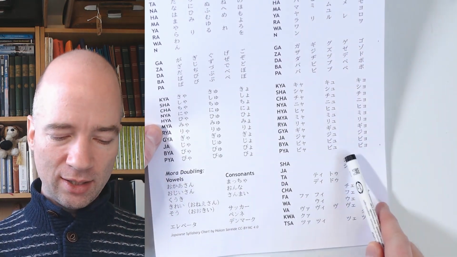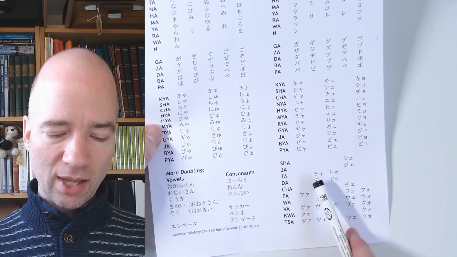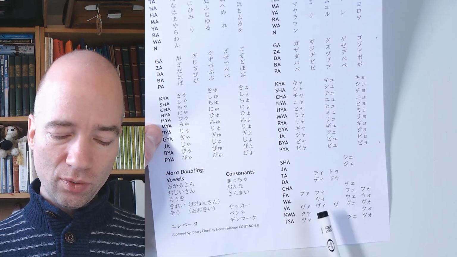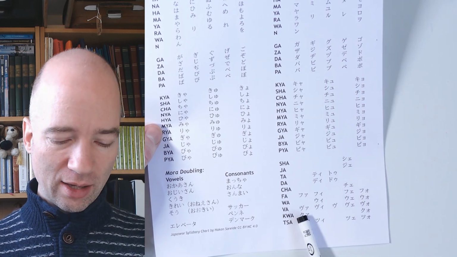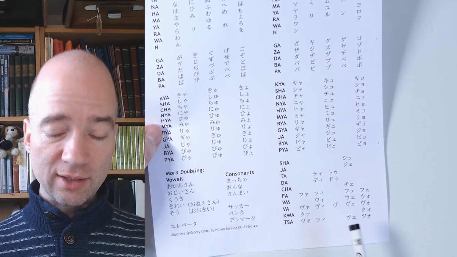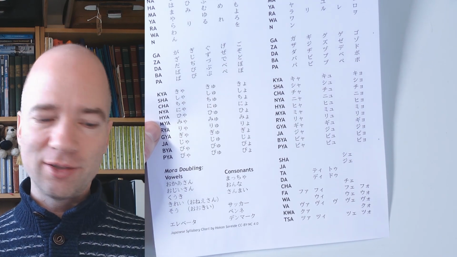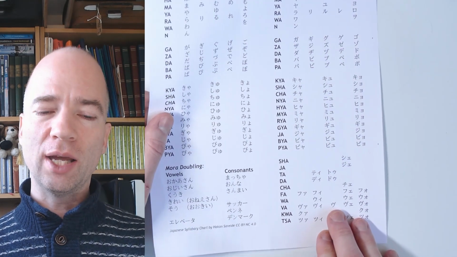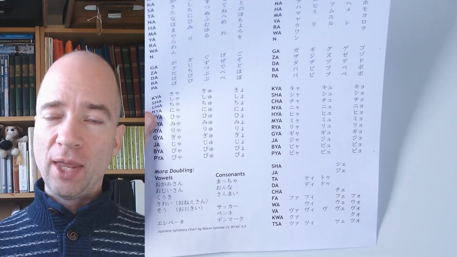So that is the she, je, ti, tu, di, du, che, fa, fi, fe, fo, wa, we, wo, va, vi, vu, ve, vo, qua, quo. And of course, some of those are more common to use than others in Japanese. I think there's actually very few of those that would exist in a more normalized word in Japanese, but there are a few of them.